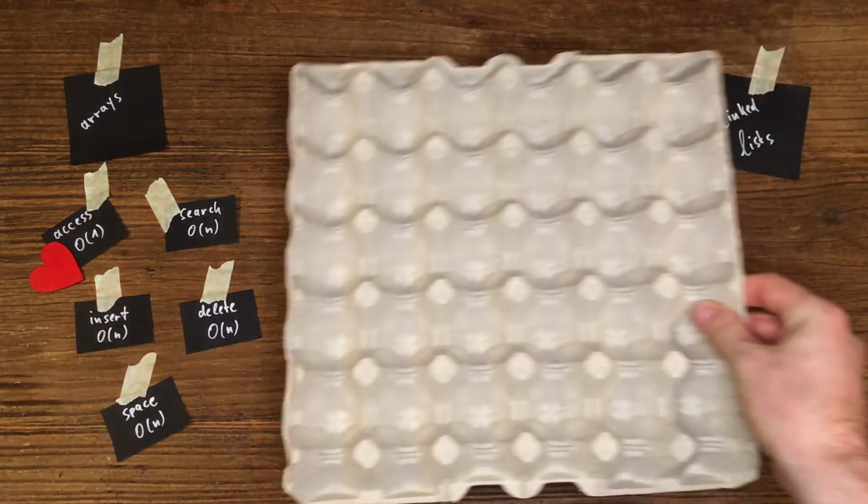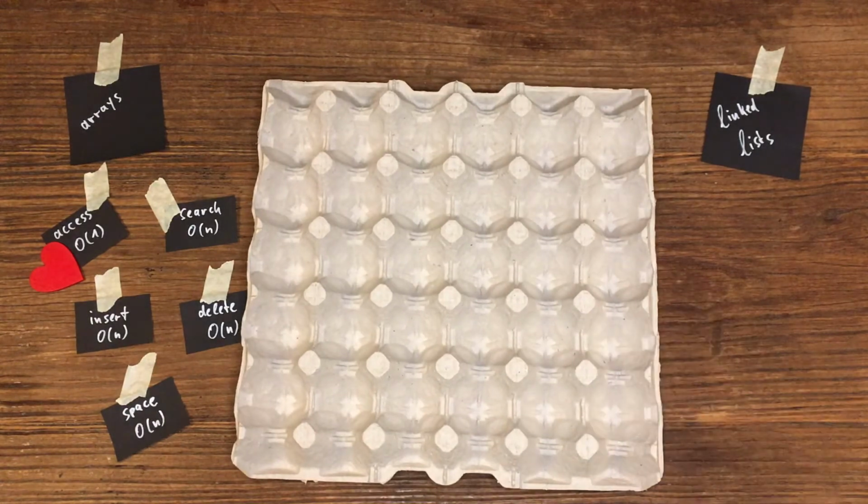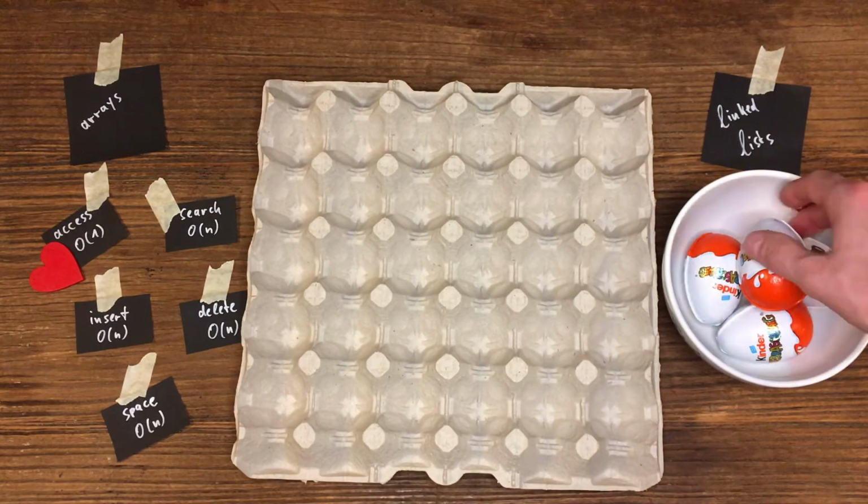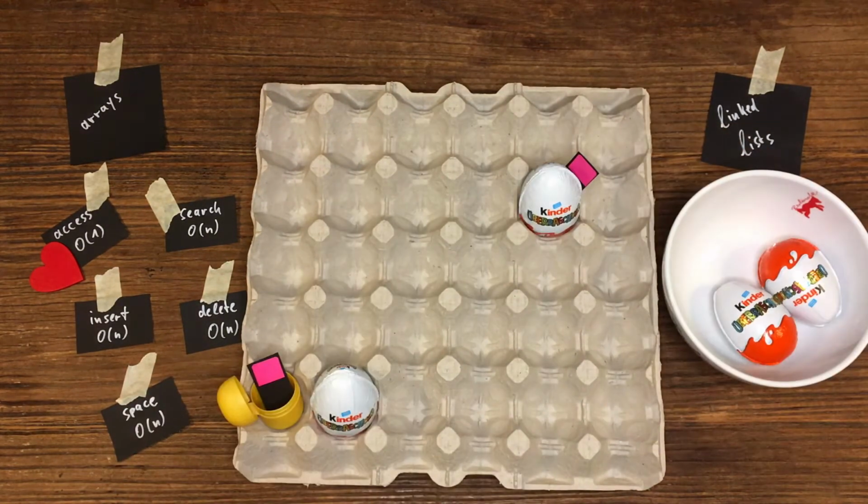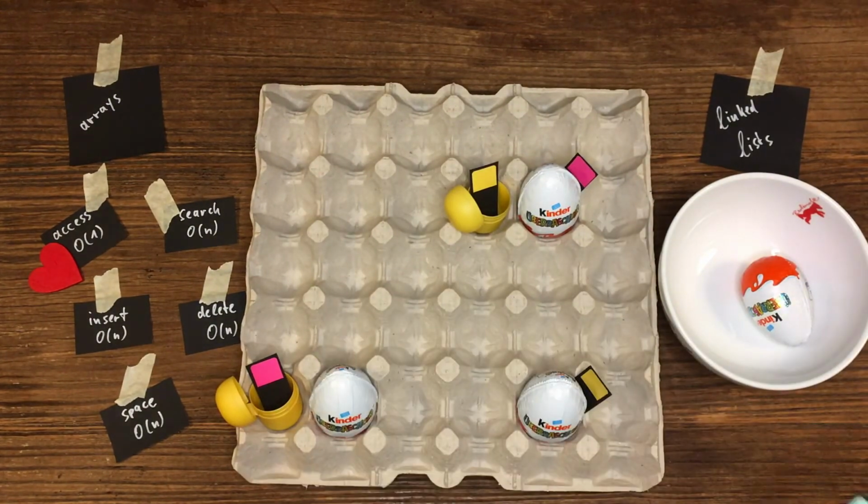Let's move on to the next topic, linked lists. Linked lists are also a linear data structure, but with index-free elements where one is linked to the next one. The elements are called nodes, and their order is not given by physical placement in memory. Instead, each element has a pointer, like these surprise eggs have their little surprise capsules with a secret in it.